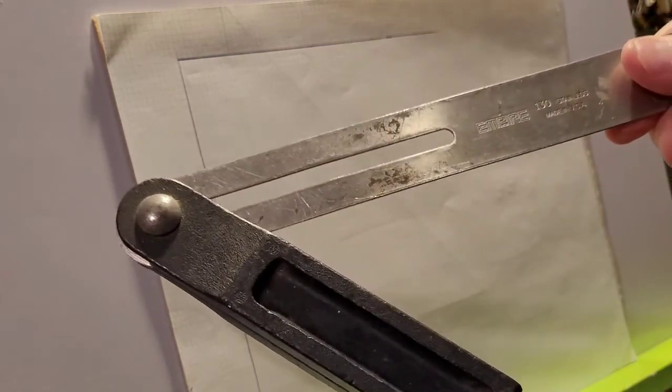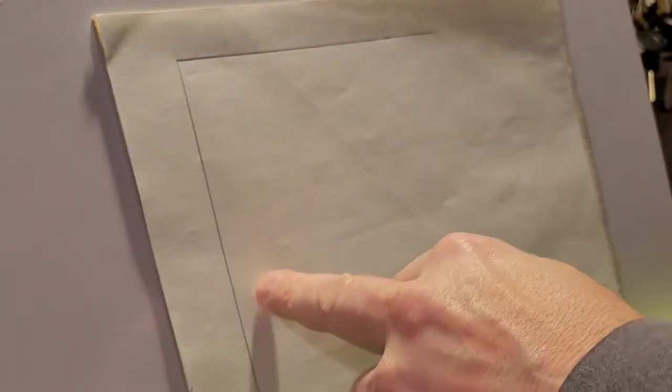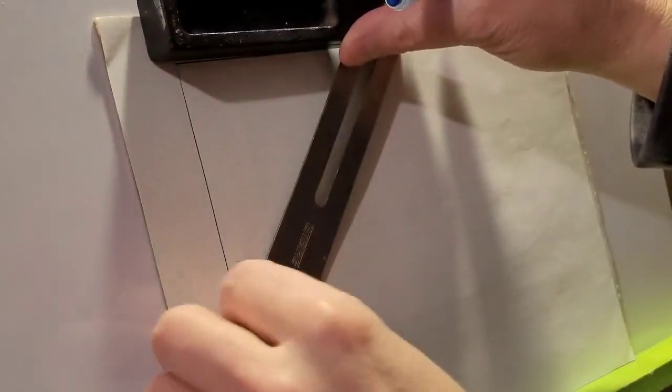And I'm going to take my bevel gauge. I set this to 52 degrees. And I'm going to set it on here to show where 52 degrees is. I'll show how I got that 52 degrees in a minute.